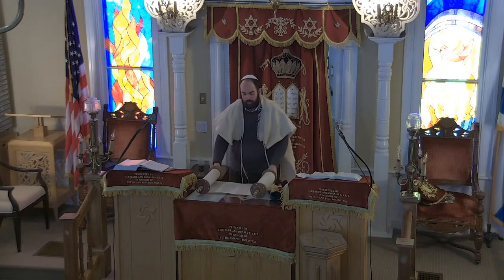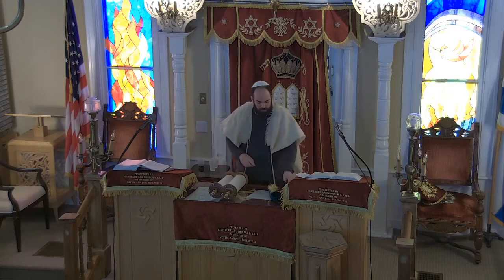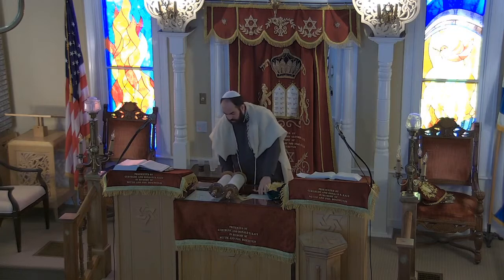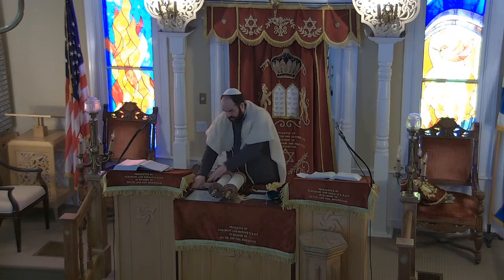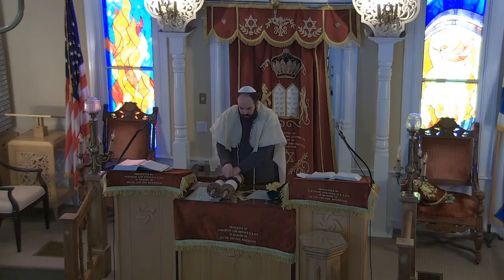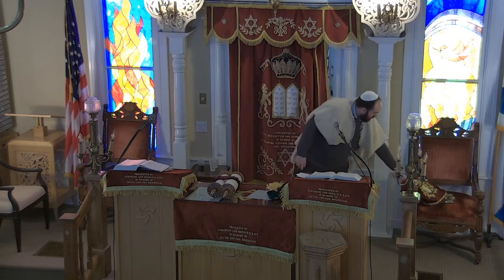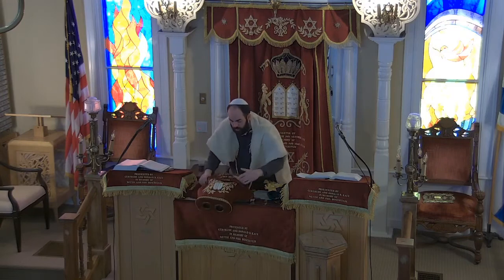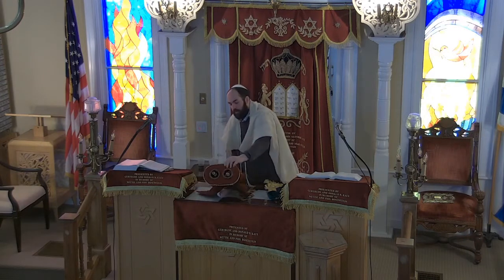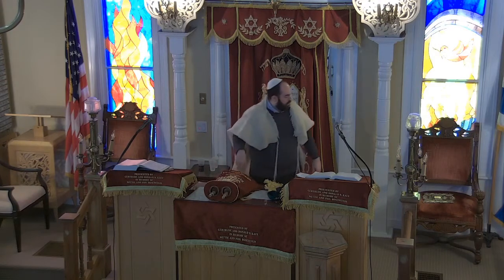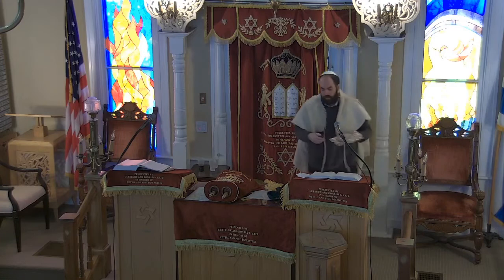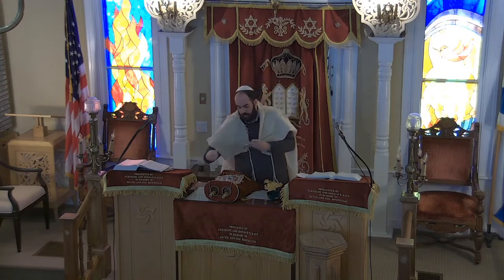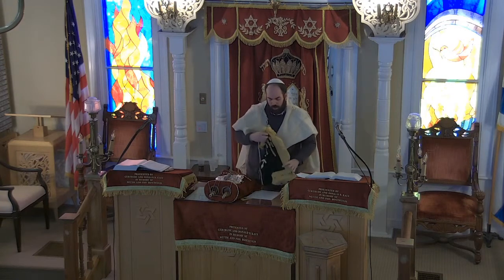Torah, Torah, Torah, Torah, Torah, Torah, Torah tziva lanu Moshe. Torah, Torah, Torah, Torah, Torah, Torah, Torah tziva lanu Moshe. Torah, Torah, Torah, Torah, Torah tziva lanu Moshe. Torah, Torah, Torah, Torah, Torah tziva lanu Moshe. Torah, Torah, Torah, Torah, Torah, Torah, Torah tziva lanu Moshe.